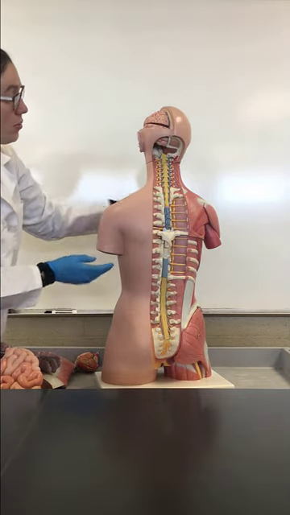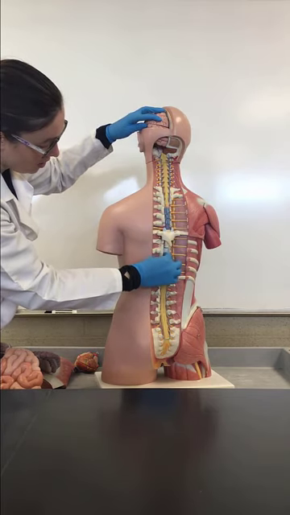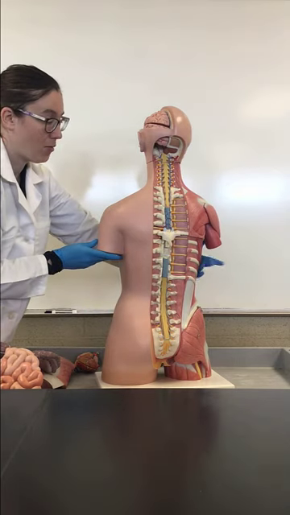All right, so the posterior aspect has the cranial cavity, which contains the brain, and the vertebral cavity, which contains the spinal cord. We'll learn lots more about that when we get to the nervous system.